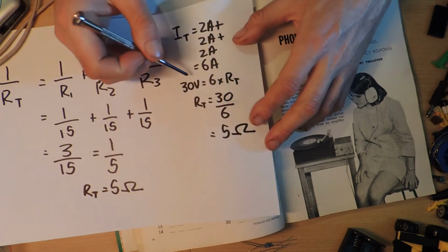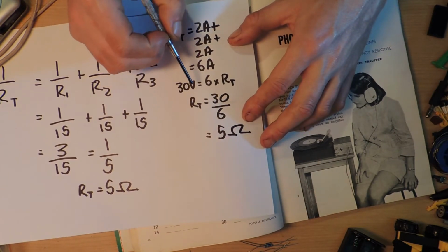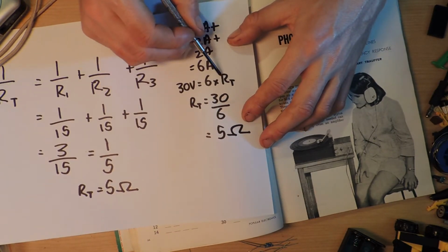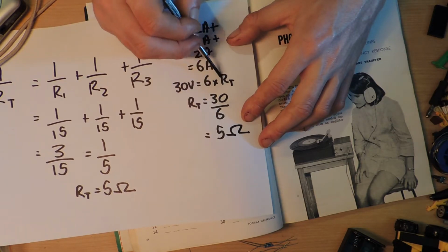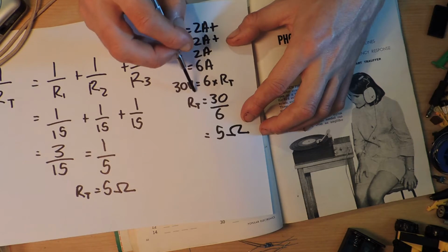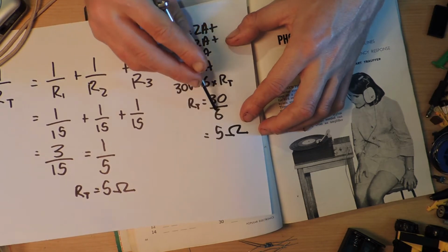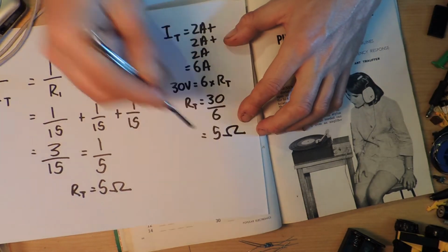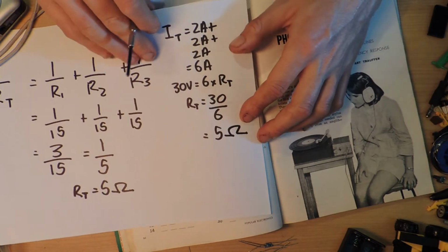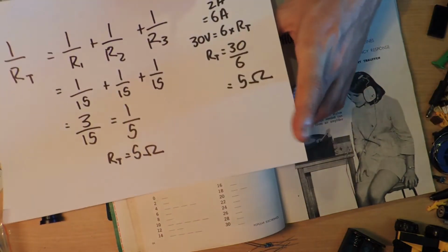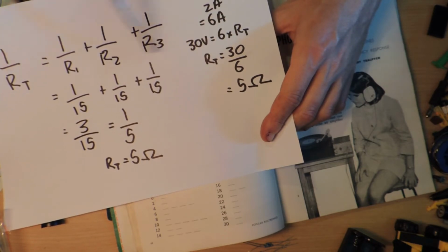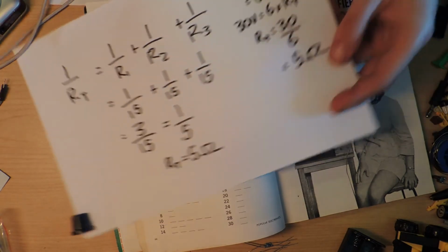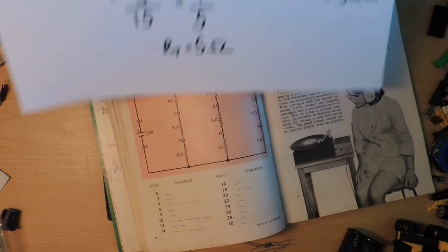We know that there's 30 volts going through it. So 30 volts equals 6 times the resistance. So in that case, just doing some basic algebra, the resistance equals 30 divided by 6, which is 5. So the same answer, and that's how you get that. So I was going to go through and explain why you get this 1 over RT thing by doing something like this. Maybe I'll do it, but hopefully you can leave that as an exercise for yourself.